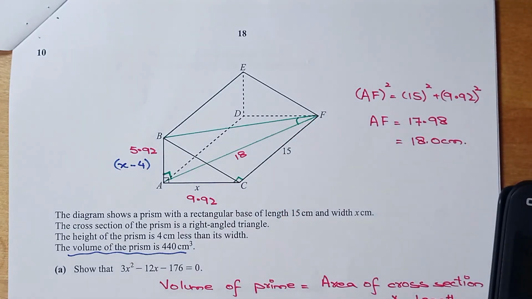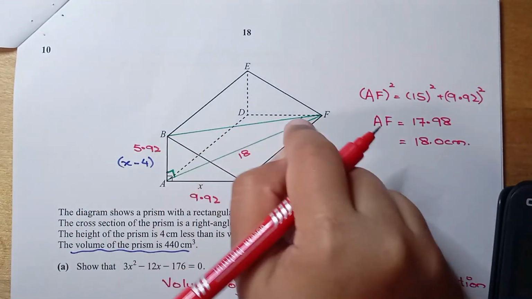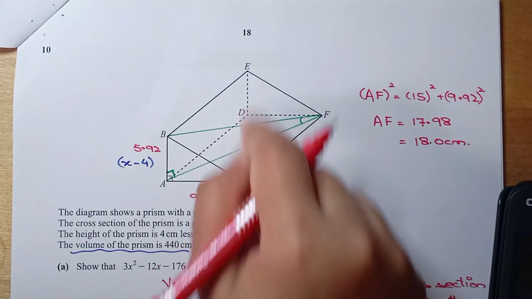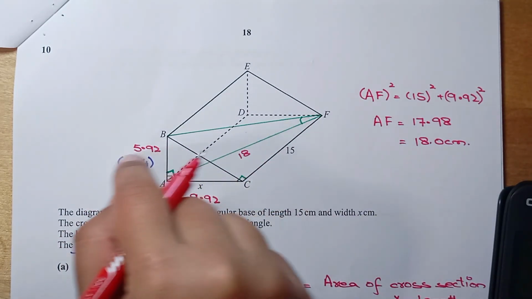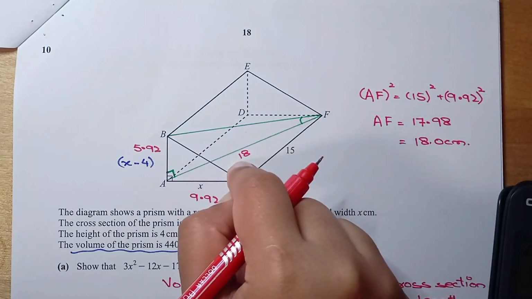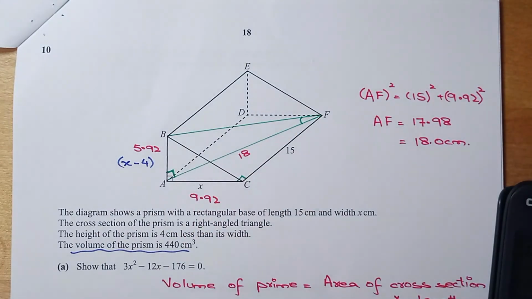How can we find angle F? It is a right angle triangle, so we can use SOHCAHTOA. So this side is opposite, this is adjacent, and this is hypotenuse. Sorry, the front side is opposite, so we know the opposite. This is adjacent, 18 is adjacent, and BF is hypotenuse. So we can use the ratio for tangent.